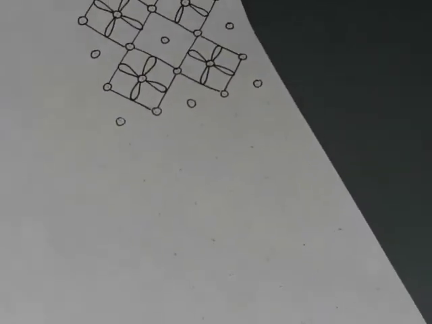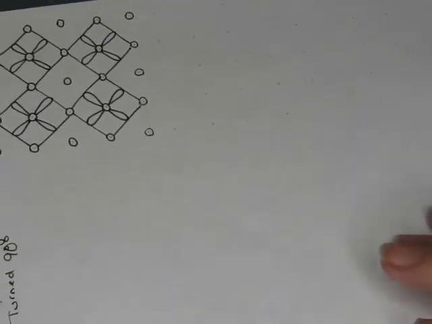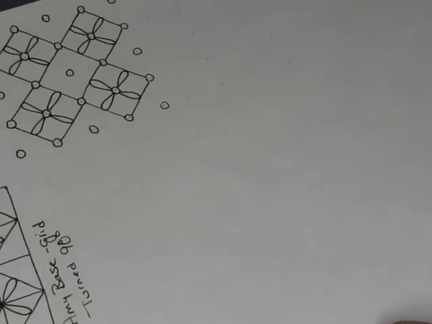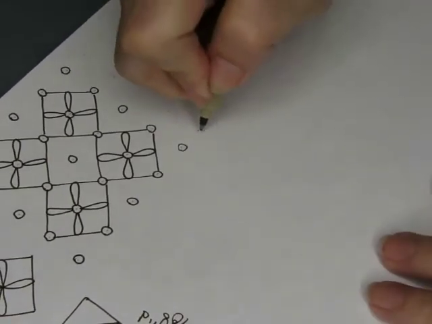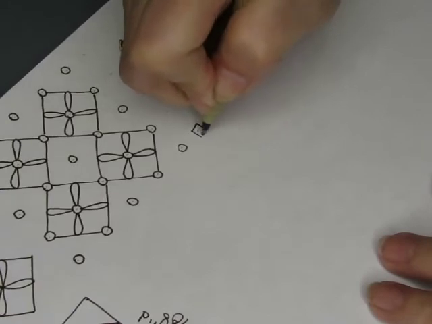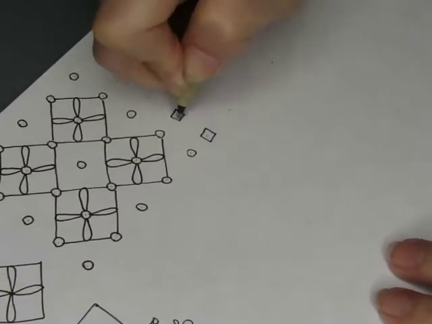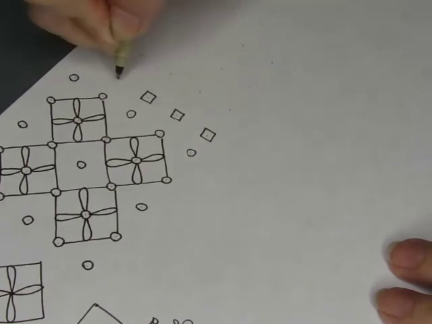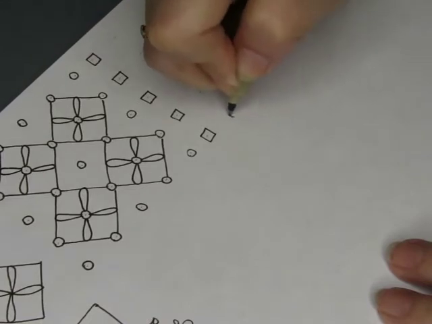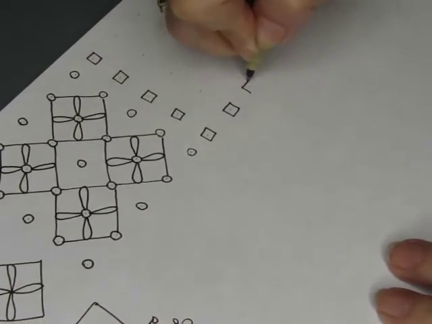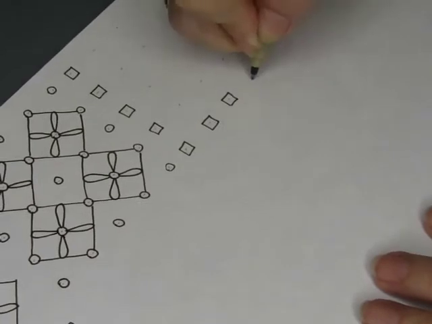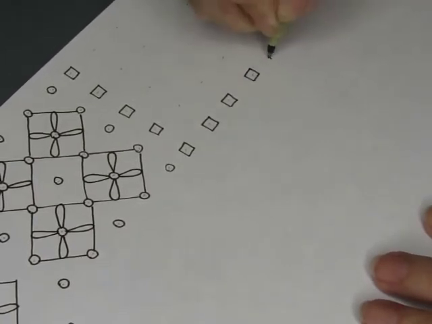And now let's try one with squares. Two, three, four, and five.